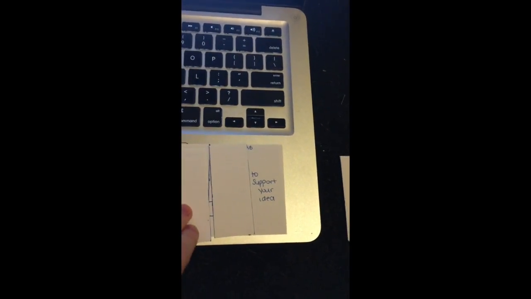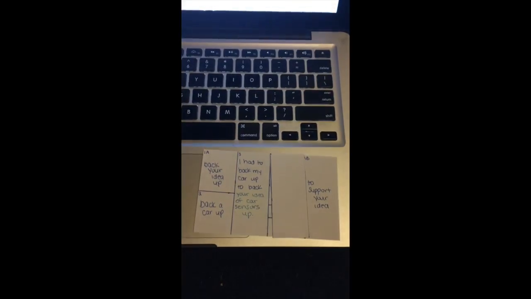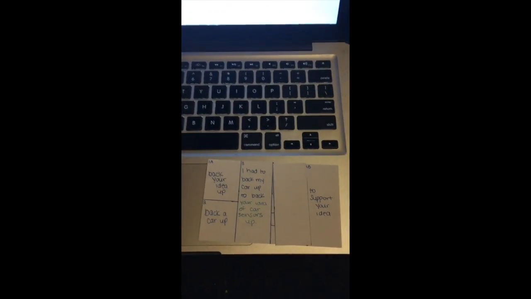Okay, good idea, good idea. So the linking story that she came up with is that I had to back my car up to back your idea of car sensors up. Again, that might be long, but you know, you're going to think of this picture in this story next time you hear the term back your idea up. So I had to back my car up to back your idea of car sensors up.